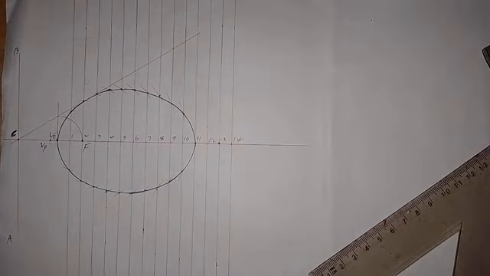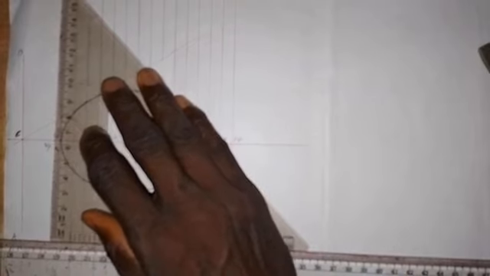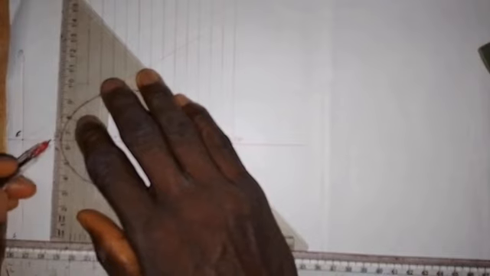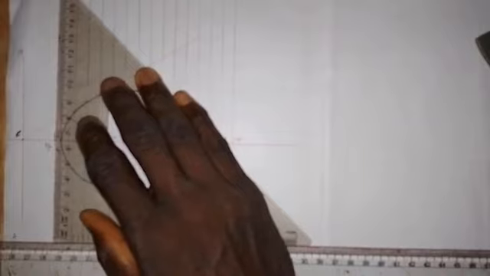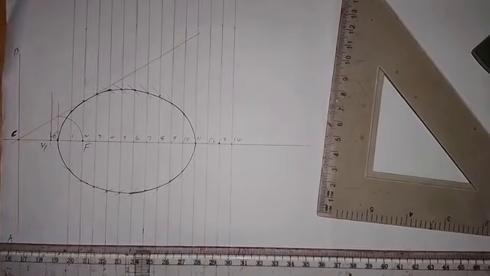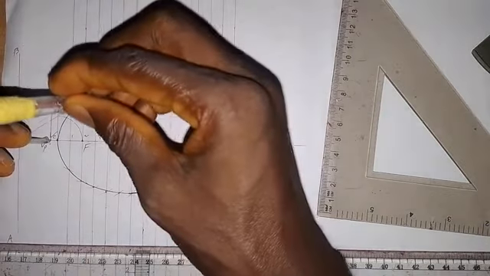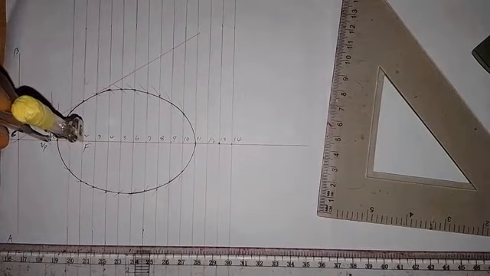Now we take a set square and draw a vertical line at this point VP, where we have the vertex of the parabola. I'll just draw a short vertical line like this. Then I take my compass, put it at the vertex of the parabola and extend it to point F, where we have the focus.